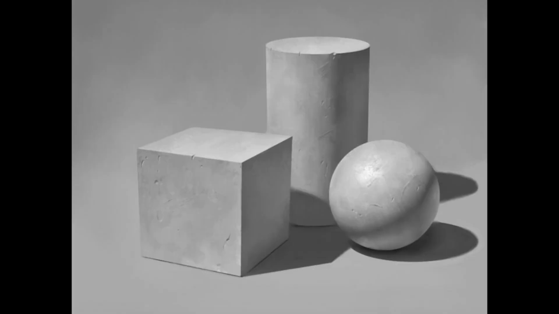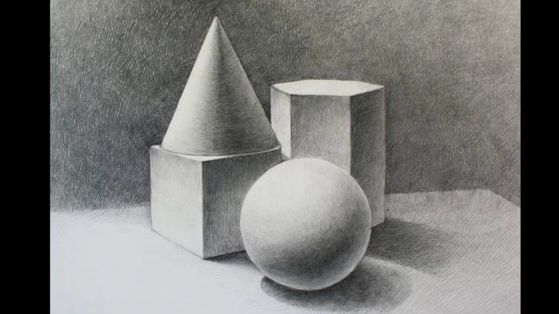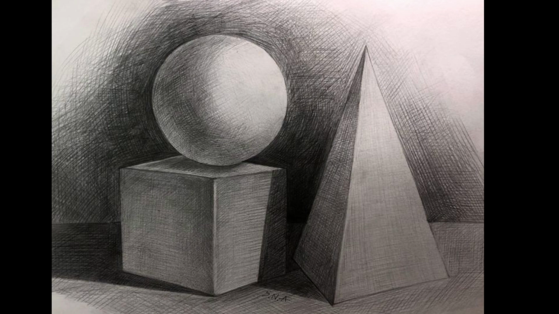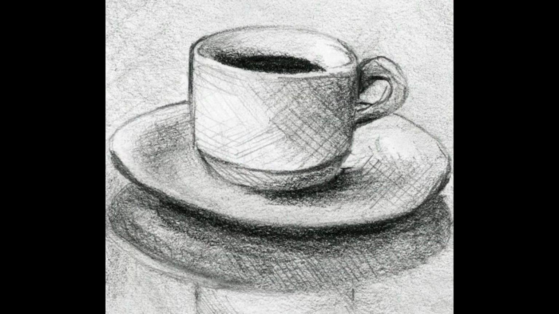The form can be two-dimensional, three-dimensional, restricted to height and width, or it can be free-flowing. The form also is the expression of all formal elements of art in a piece of work.